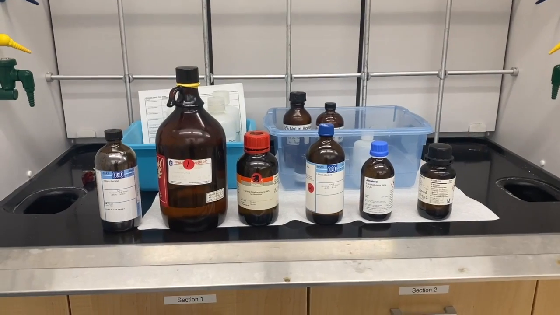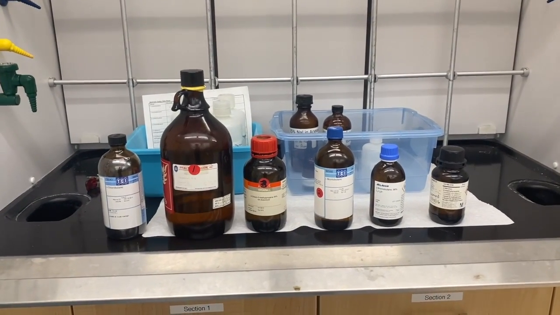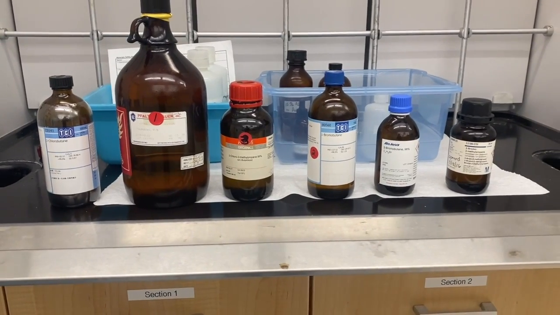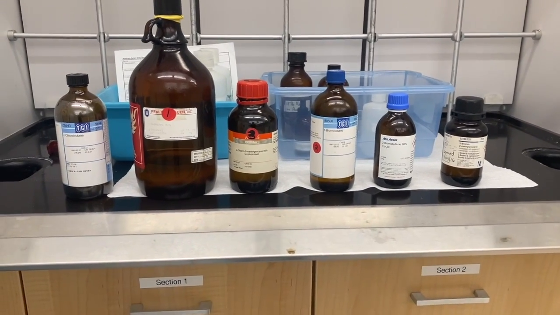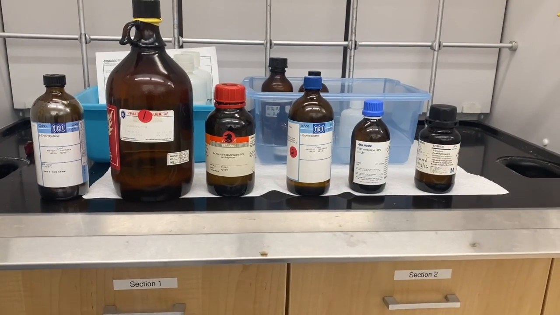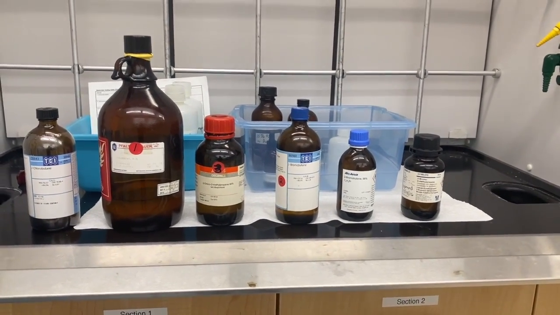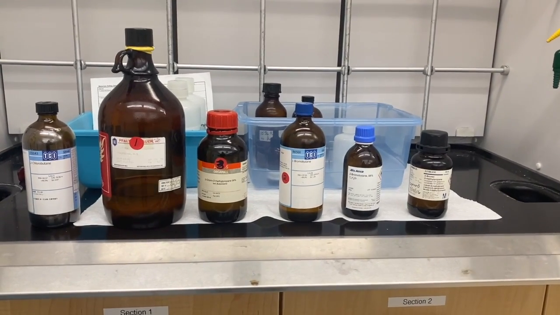So this is the SN1, SN2 experiment. We are going to test 6 different alkyl halides and test their reactivity in both SN1 conditions and SN2 conditions and see the relative rates of each alkyl halide.